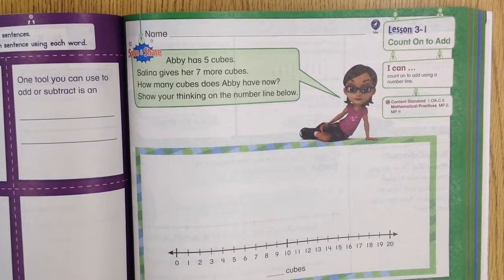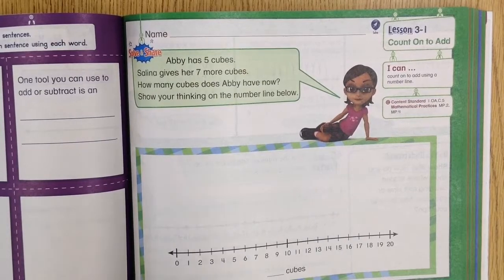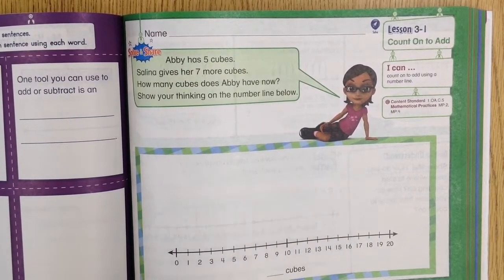Hello. Today we're going to get back into our math book and we're going to work on lesson 3-1. It starts on page 155. And today we're going to be using what we call count on to add. So we're going to use our number lines and we're going to count on.